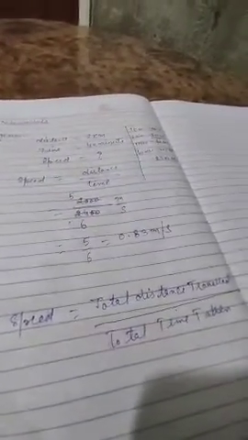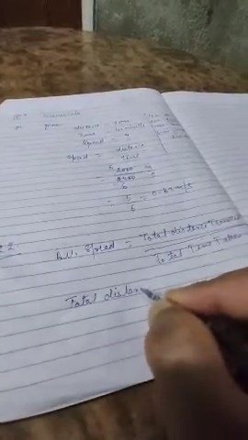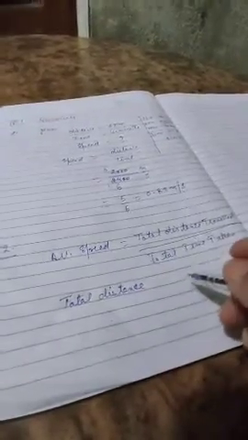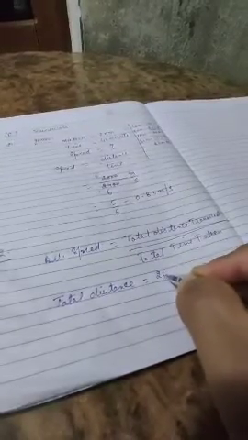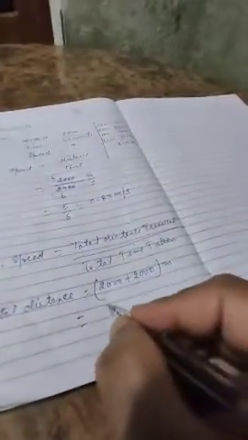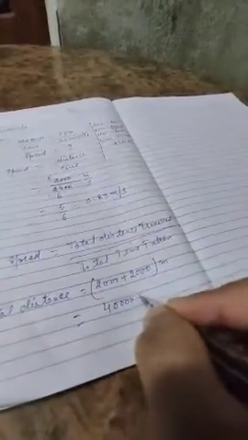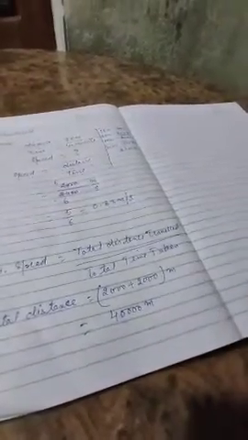Now the total distance, first of all, total distance in going and coming back, so it is 2000 meter plus 2000 meter, and this will be equal to 4000 meter.